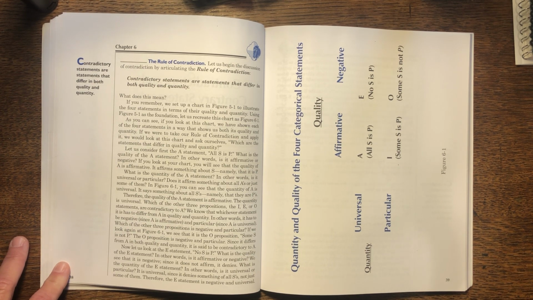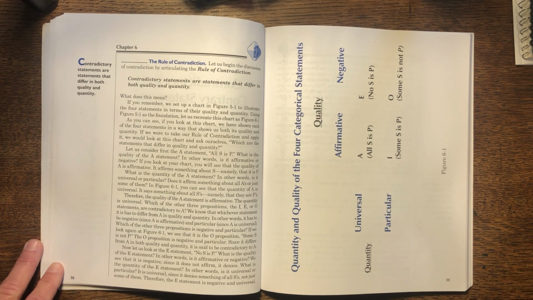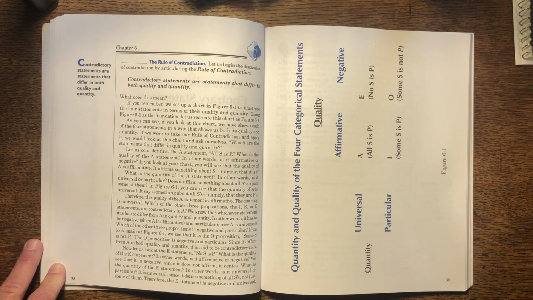Let us consider first the A statement. All S is P. What is the quality of the A statement? In other words, is it affirmative or negative? If you look at your chart, you will see that the quality of A is affirmative. It affirms something about S, namely that it is P. What is the quantity of the A statement? In other words, is it universal or particular? Does it affirm something about all S's or just some of them? In Figure 6.1, you can see that the quantity of A is universal. It says something about all S's, namely that they are all P's. Therefore, the quality of the A statement is affirmative. The quantity is universal.